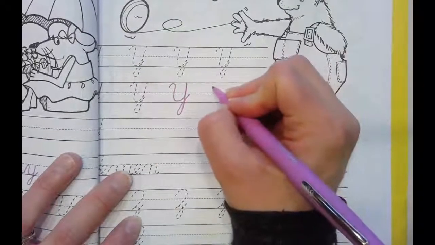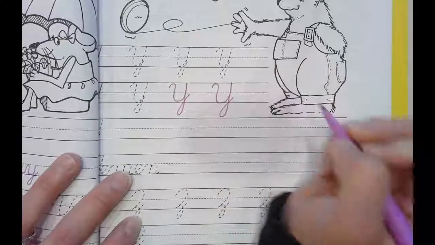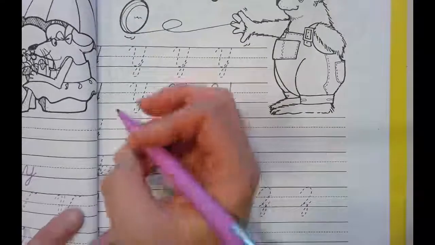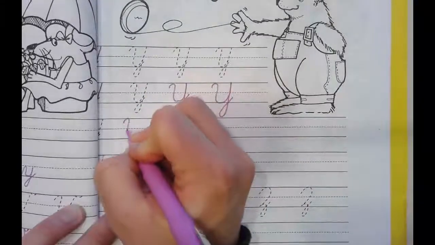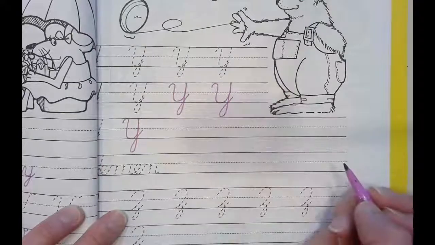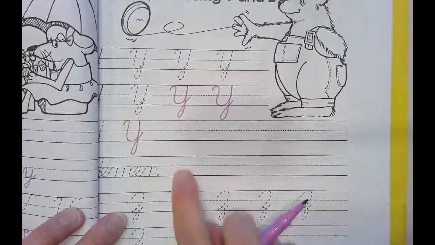Here's another one. We'll do one more. Remember to fill up the line on your own. And we're going to write Yemen twice on this line down here.